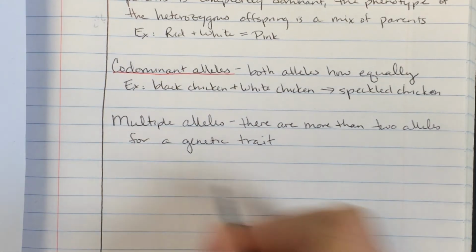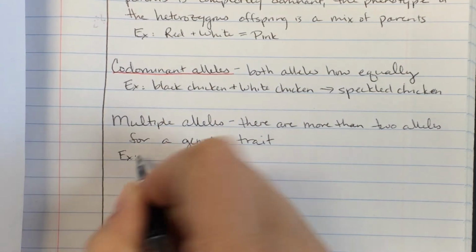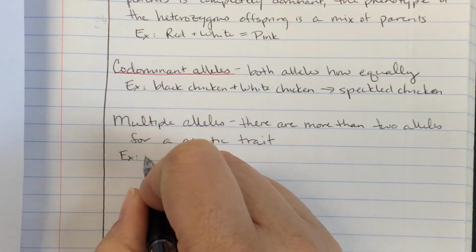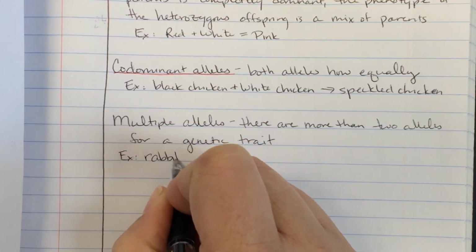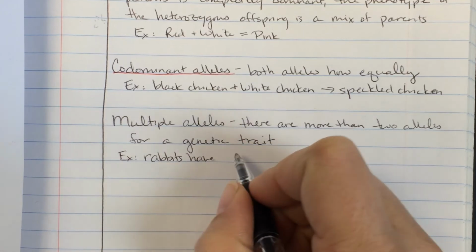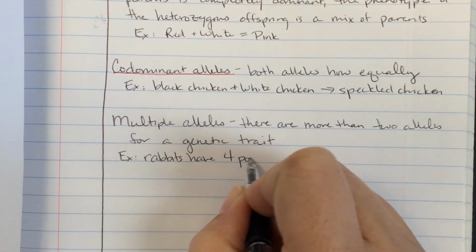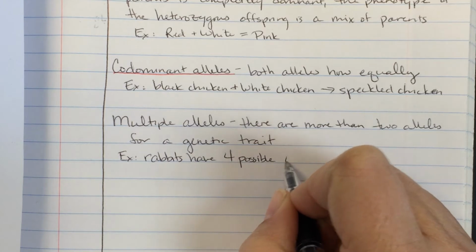An example here is like for rabbits, they have 4 possible colors.